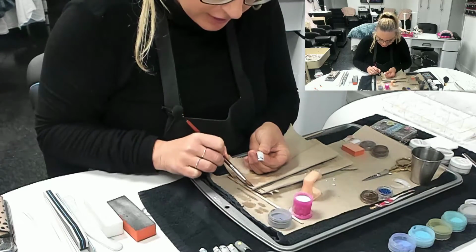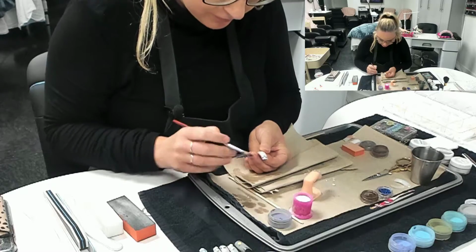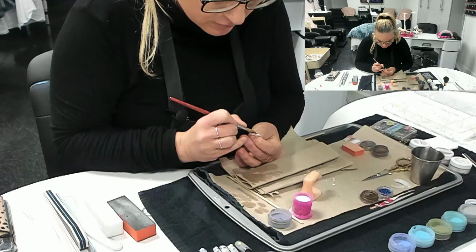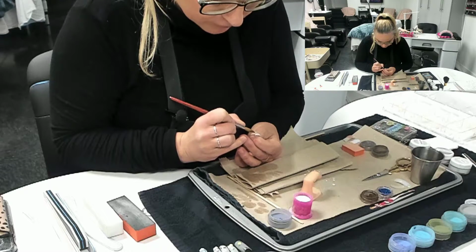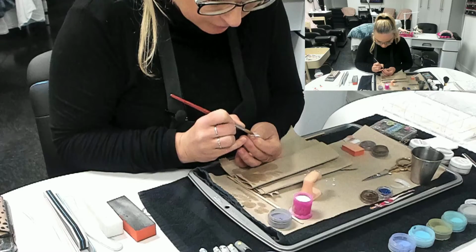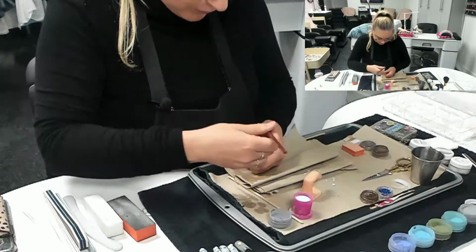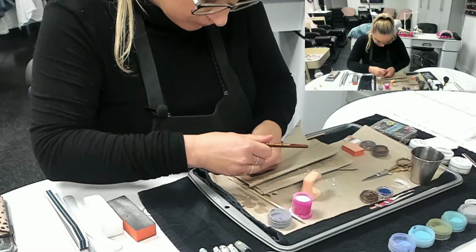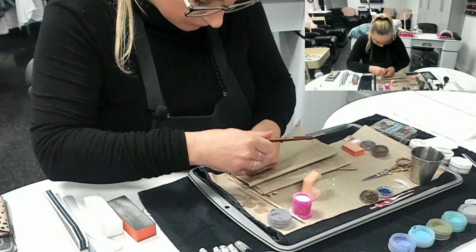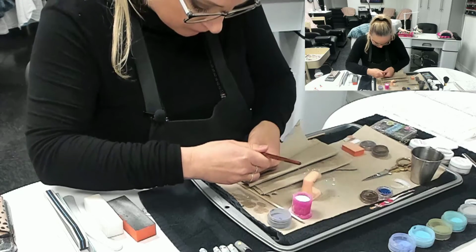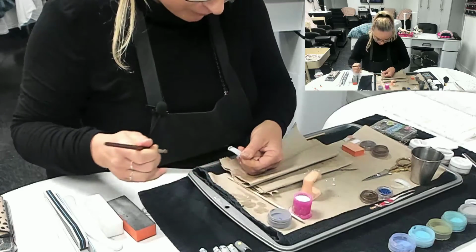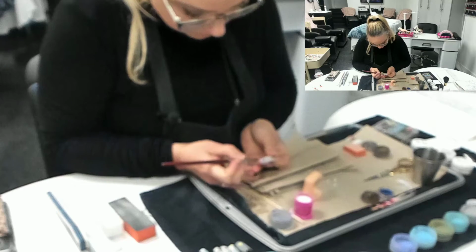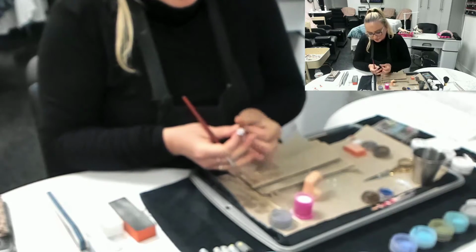Getting rid of all of my excess monomer liquid. Okay. So those are my petals.